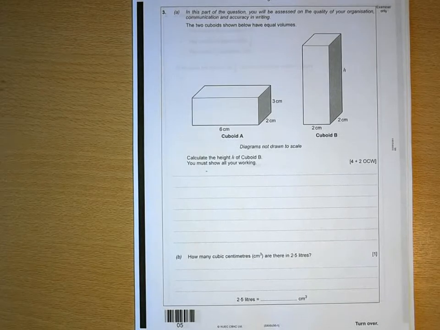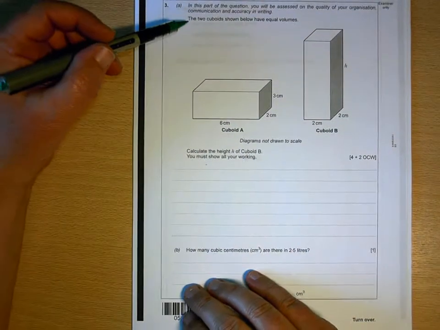Question 3. In this part of the question, you will be assessed on the quality of your organisation, communication and accuracy in writing. What that means is you have to communicate clearly what you're doing and be consistent with the units you are using. There's no expectation for you to write an essay. So you'll see when I work through this that it's not going to be sentences and loads of words. It's just going to be clearly stated and carefully laid out.